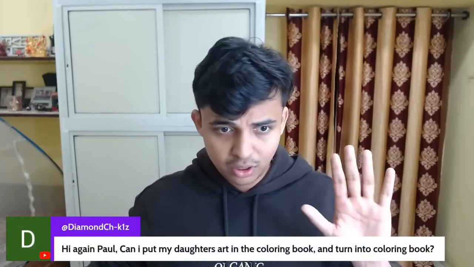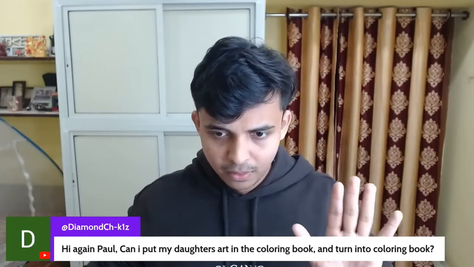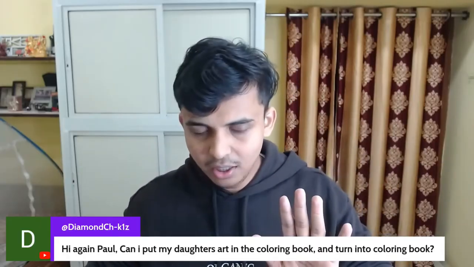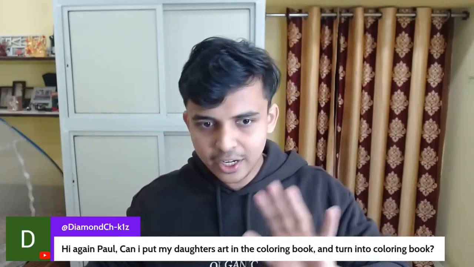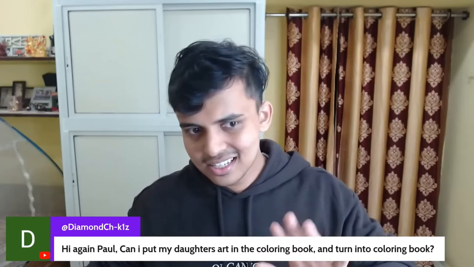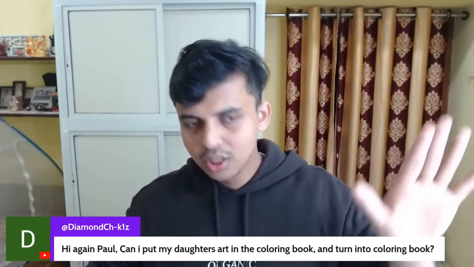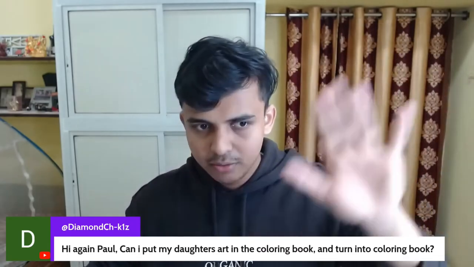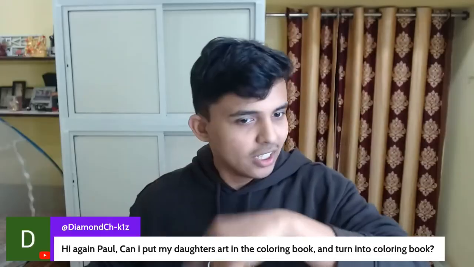100%, you can put your daughter's drawing, convert it to a 3D render using the sketch to 3D render option in the AI design assistant, and then use that image, put all those images in bulk action, and convert them to coloring pages. Easy peasy, right?